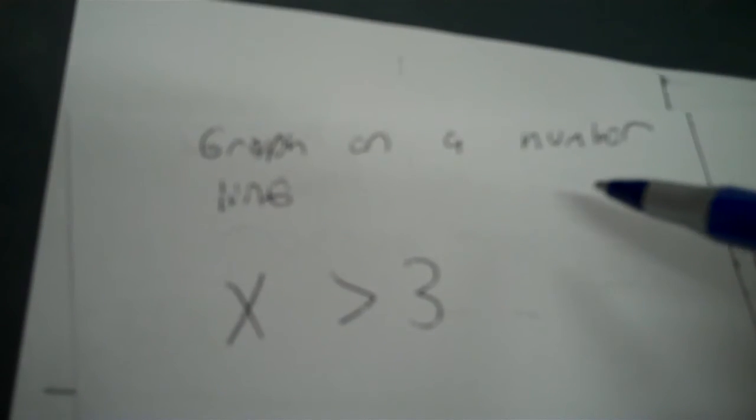Okay, and then the next part, you can think it's kind of useless, but you will see why it's important here later. Graph on a number line. X greater than 3. Don't get yourself all confused about greater than or less than. What you do is you go find 3 on the number line. I put it there. Remember, it's +3, and you make a circle. Okay, just a circle. We're going to draw an arrow, but what's key is knowing which direction the arrow goes.